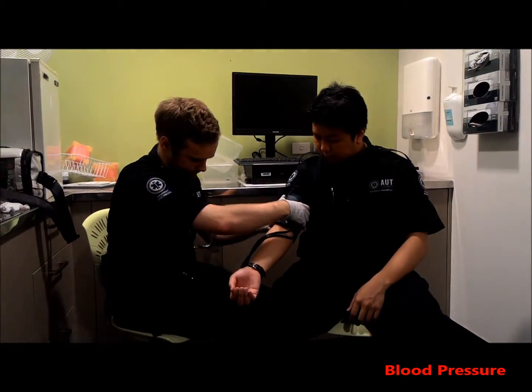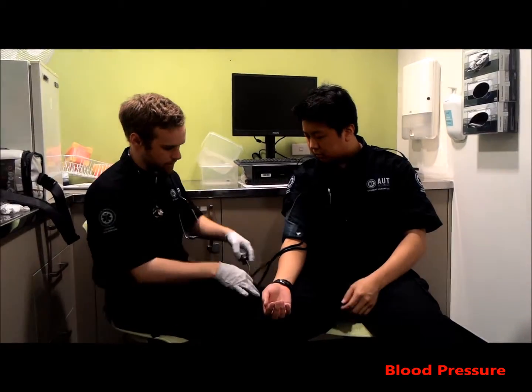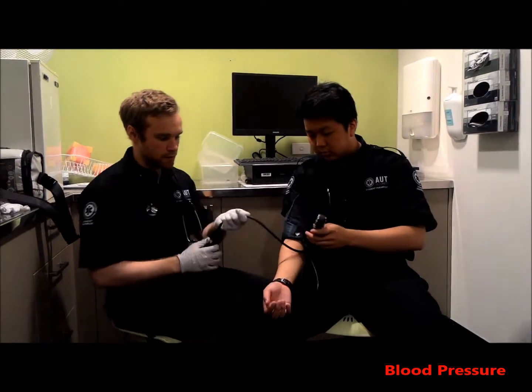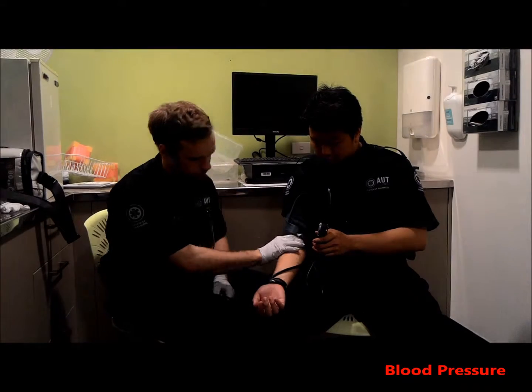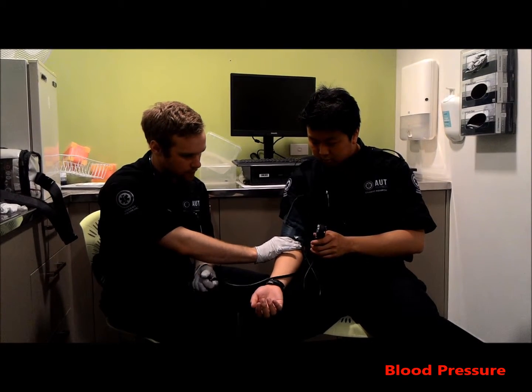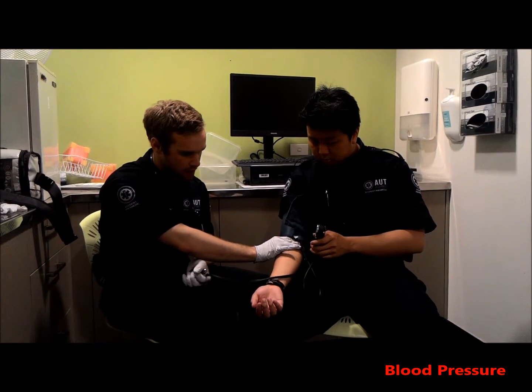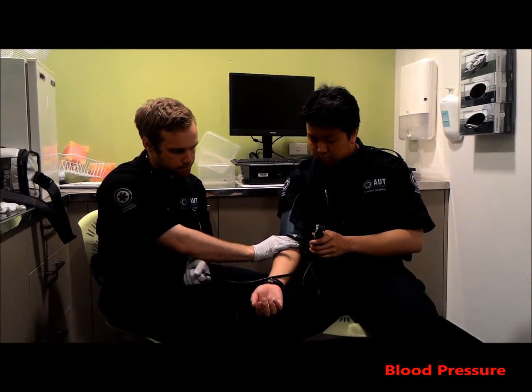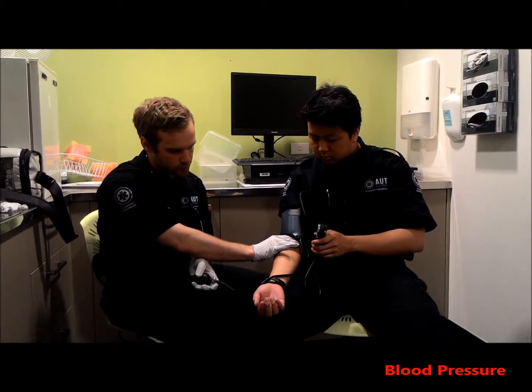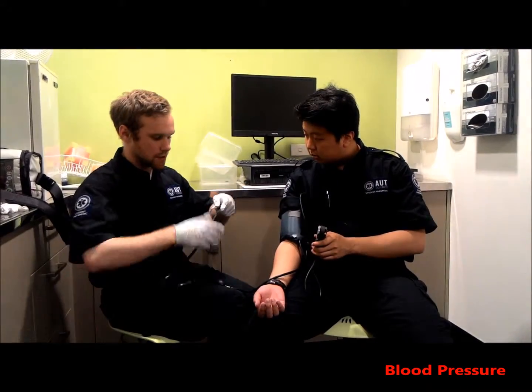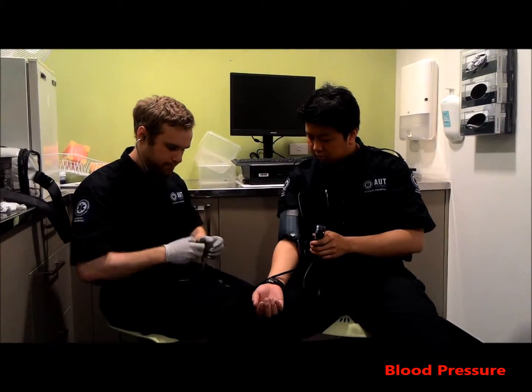Is this comfortable? Yeah. Just get you to hold this. Next, you want to find the brachial pulse. We're going to inflate the cuff. And so I can no longer feel this pulse. So I want to place the stethoscope on top of the brachial pulse.